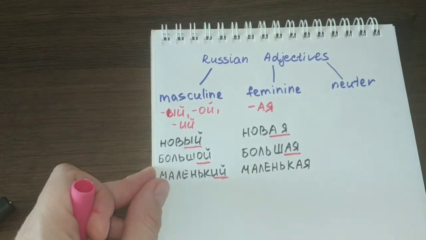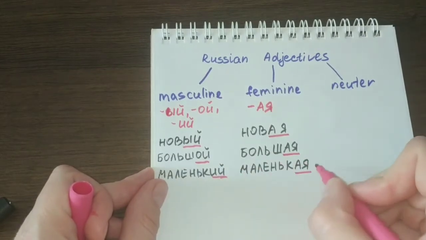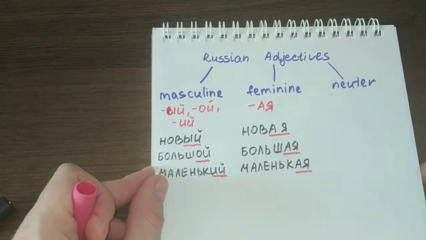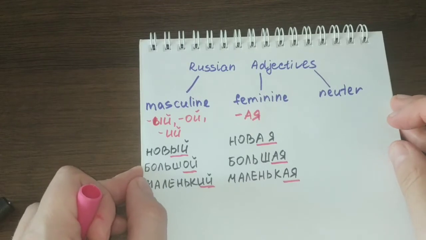Маленькая, маленькая, маленькая. So we dropped the e ending, we added the aya ending, and we get the adjective of a feminine gender, маленькая. And now let's talk about the third group, which is the neuter gender.